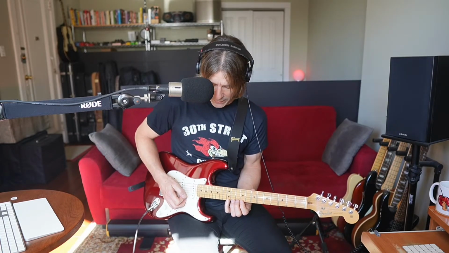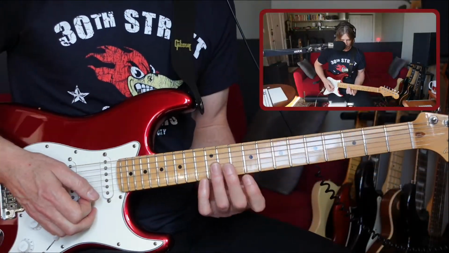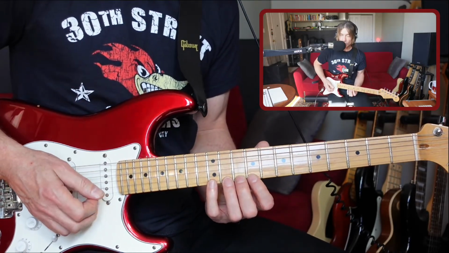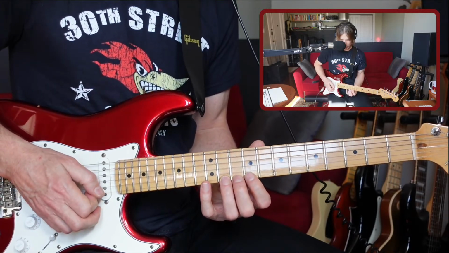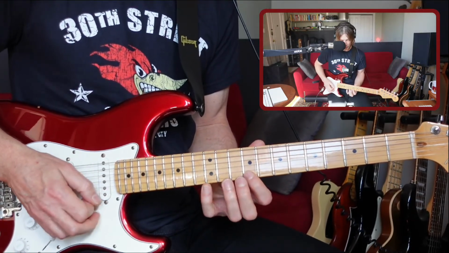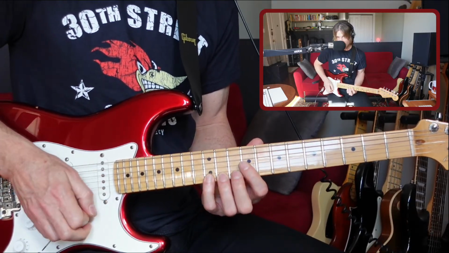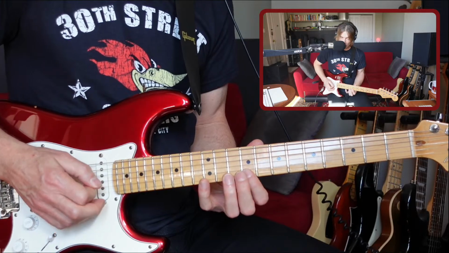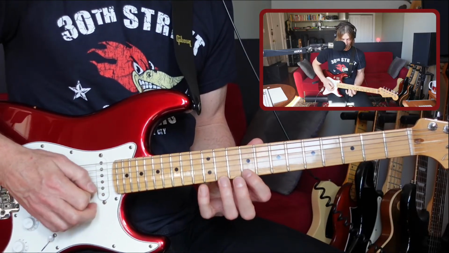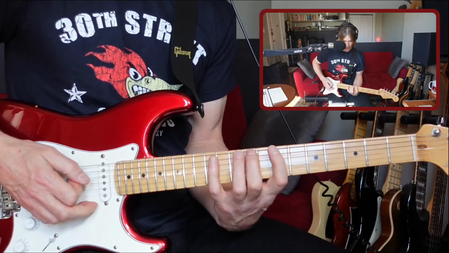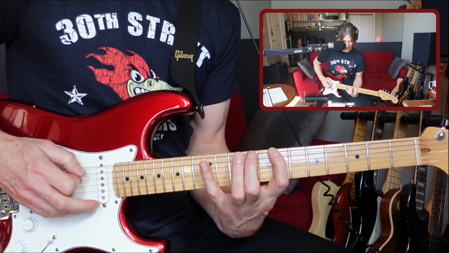And the good thing about that too is that if you look at what's happening on my picking hand right here, you're going down, up, down. You're doing a triplet, down, up, down. So the first sequence is down, up, down. Then naturally, it will be up, down, up.